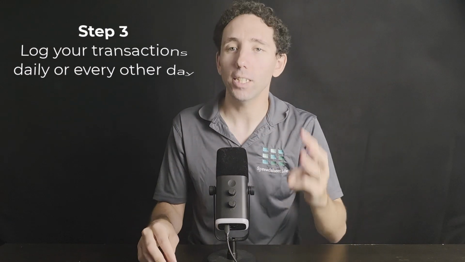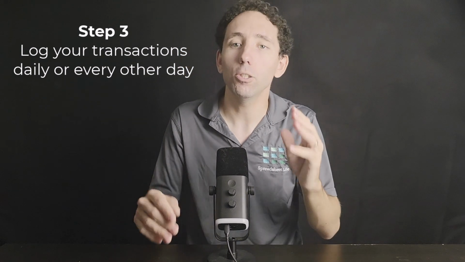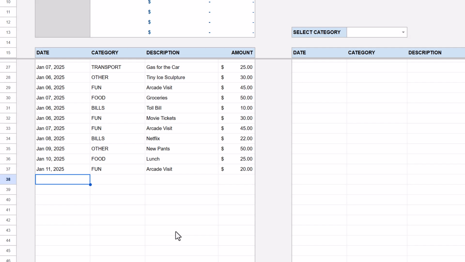But what exactly are you going to do daily? Well, this is step number 3. For step 3, all you have to do is look at your bank or credit card account, open your spreadsheet, and add your transactions from the previous day. Just note the date, description, and amount, and be sure to assign a specific category to each transaction. That's all there is to it. Once you've added your info, you're done for the day.